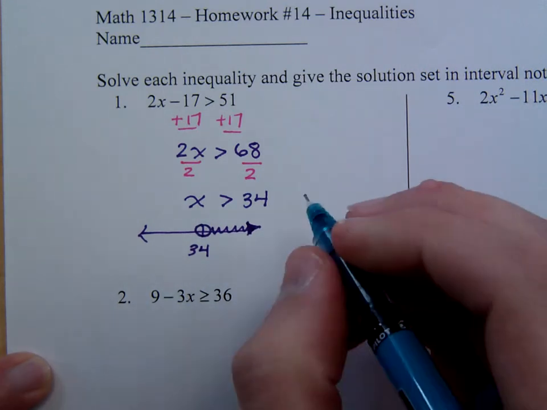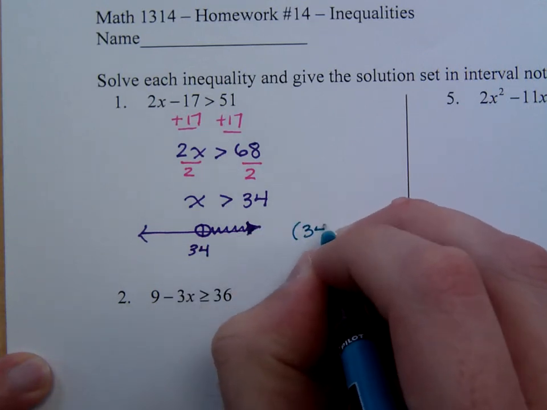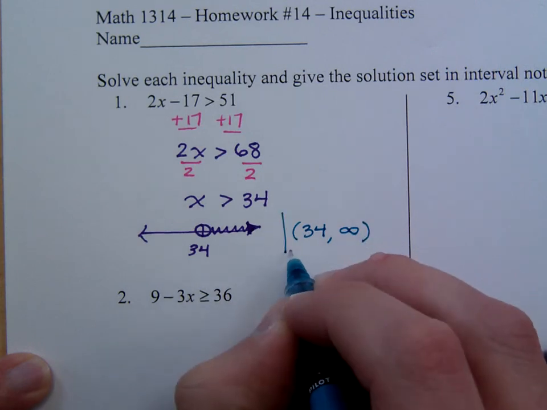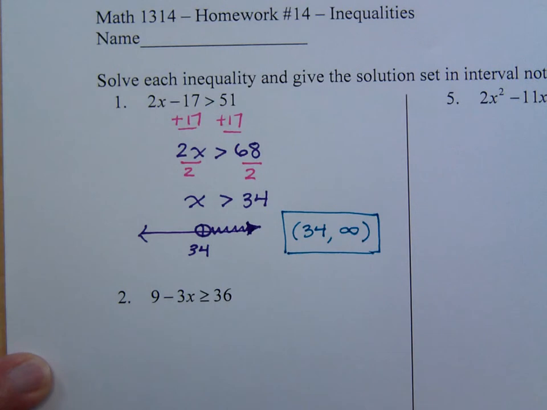The interval notation from the number line will be from 34 to infinity. Now remember, we always use parentheses unless there's an endpoint that we include, and then we would use a bracket.